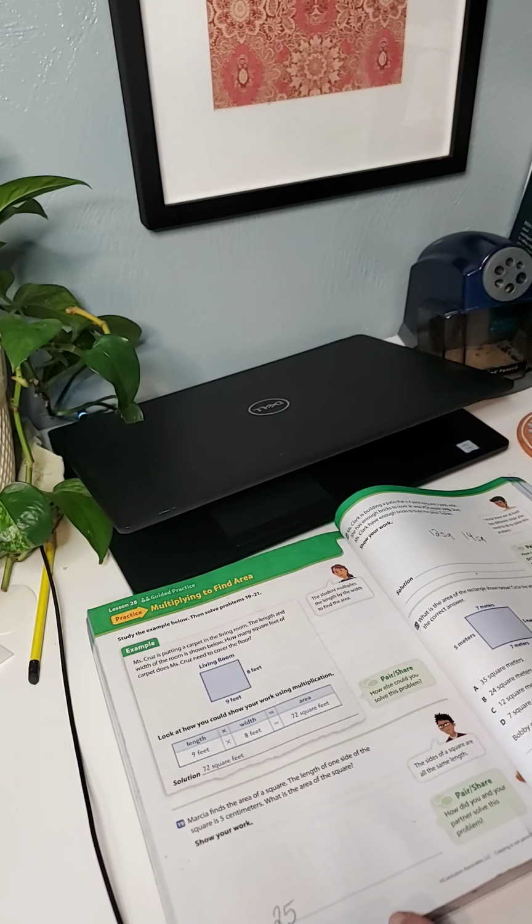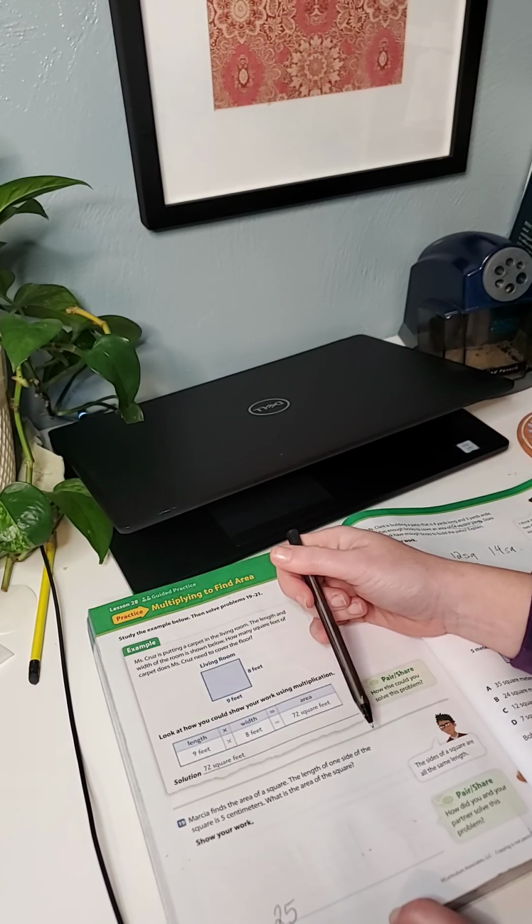What are you doing? Hi, Nora. I'm taking a video. Oh, of math. Yeah. Nora's working on her rocket spelling. Wait, have we already done these pages?